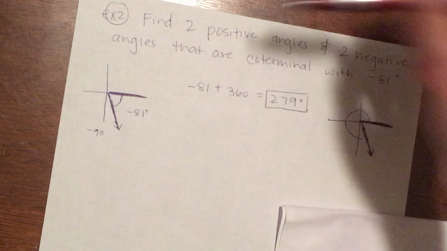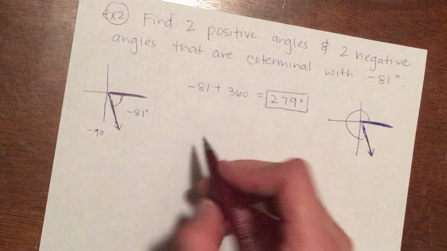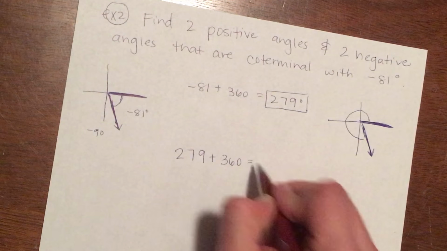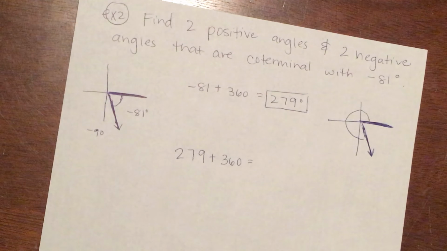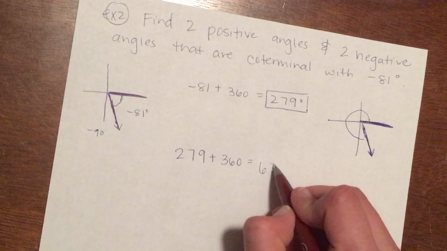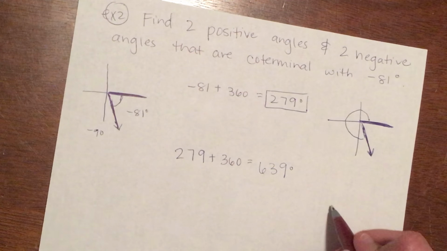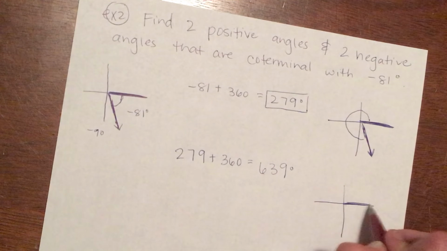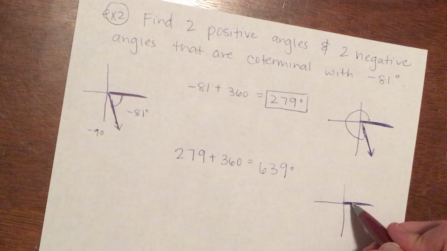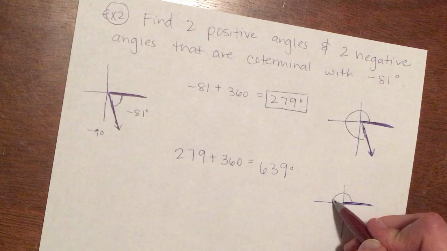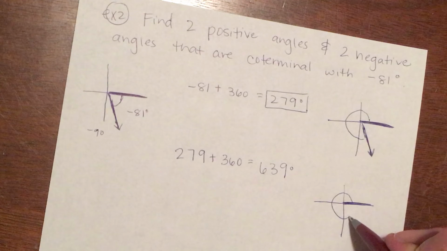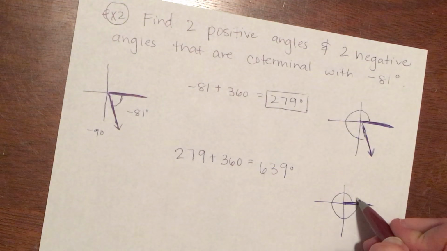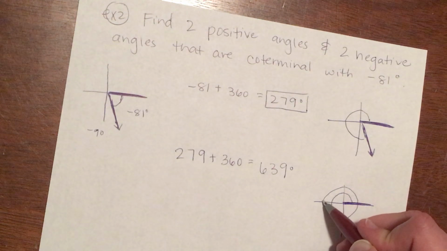I need to find a second positive angle. So I'm going to take that 279 and add another 360 to it. If you do that, you should get 639. And if I wanted to plot this one, I would start here and I would go 90, 180, 270, 360, plus 90, plus 90.